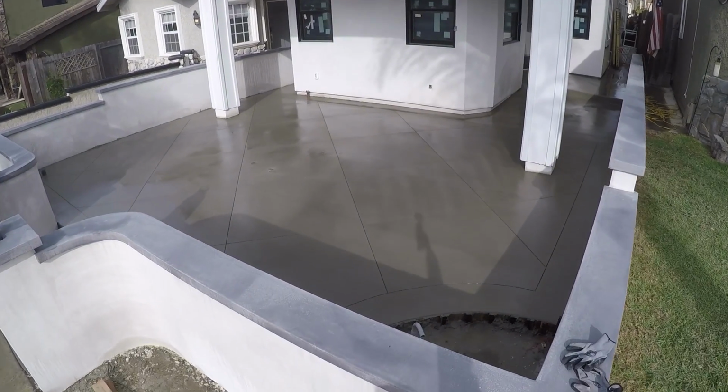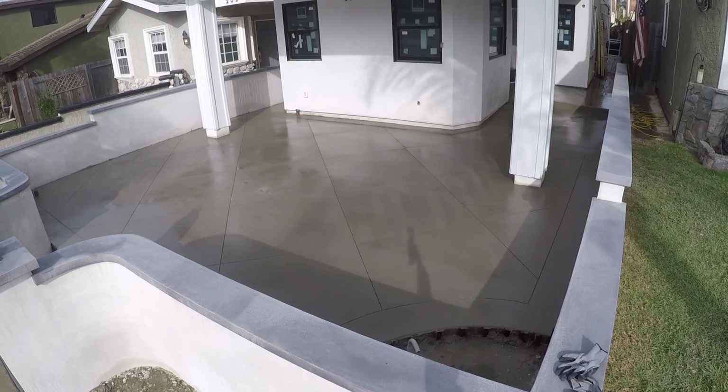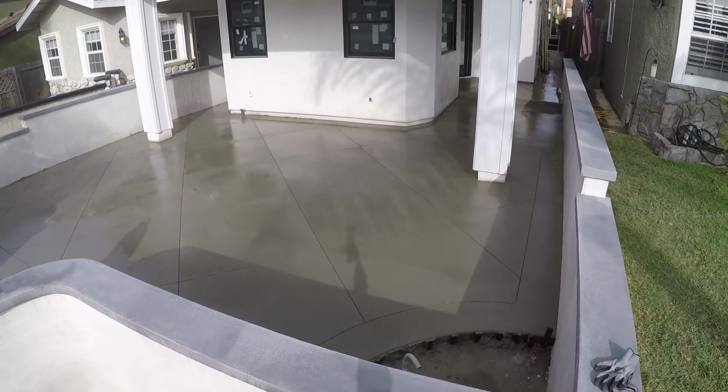I have to say they did a really nice job on the stucco, that's for sure. That thing was as smooth as glass.